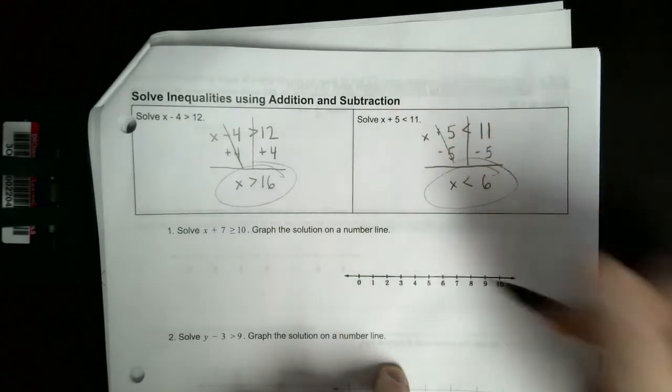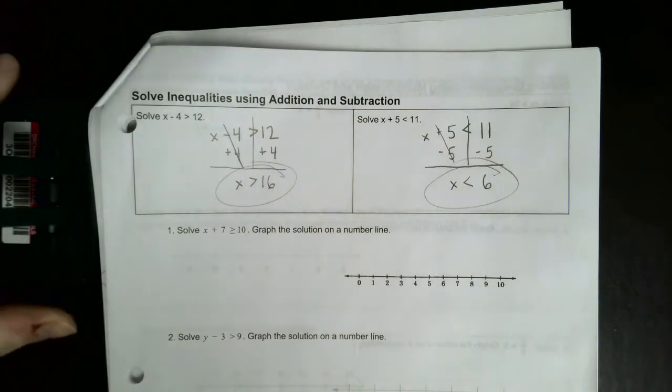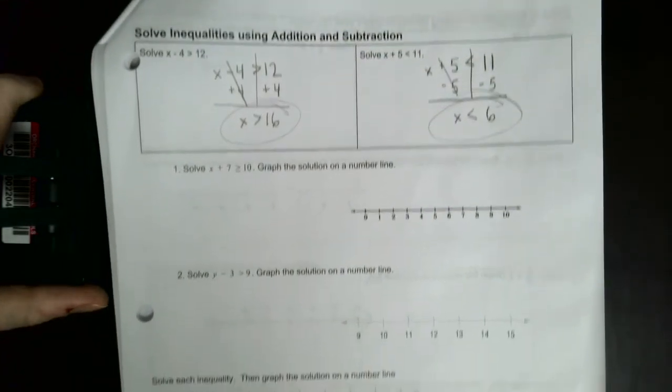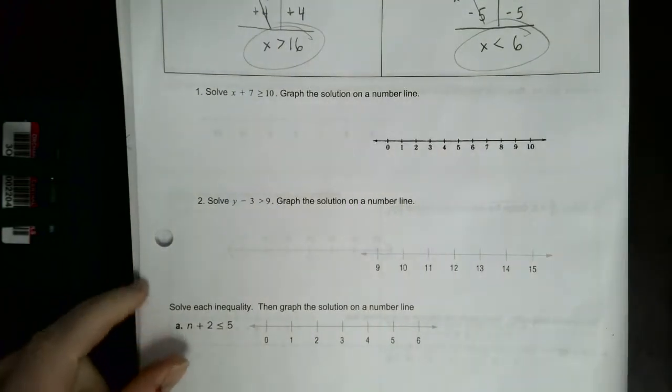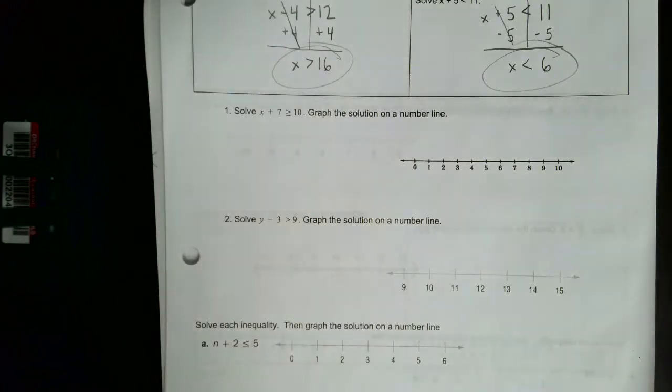There's our solution here. X has to be less than 6. So now we're going to try a couple more. But after we solve the ones below here, we're actually going to graph them too. We're going to graph our solution. And what's nice is that these graphs already have numbers on them. So there you go.